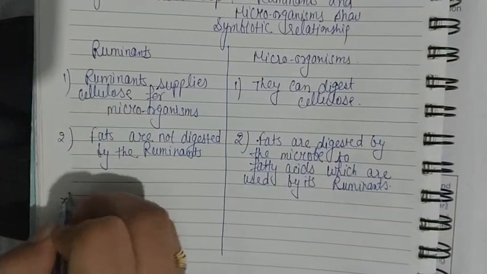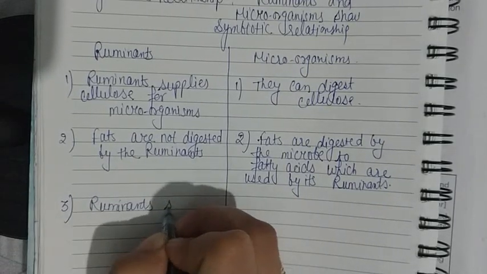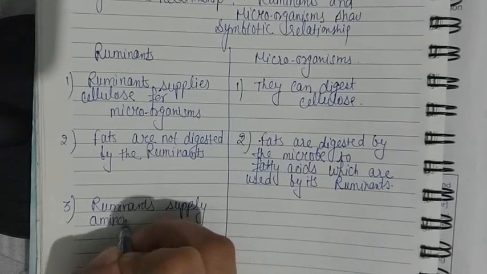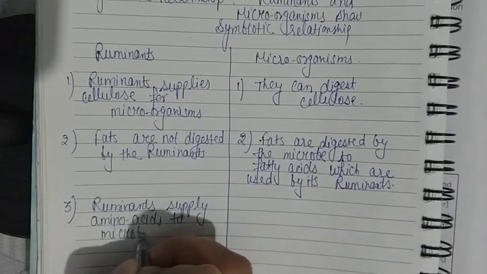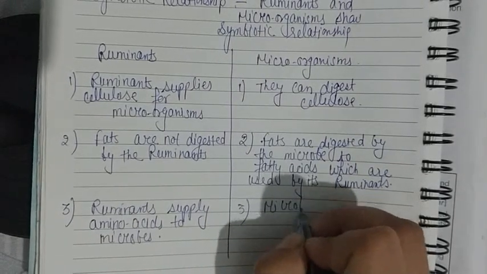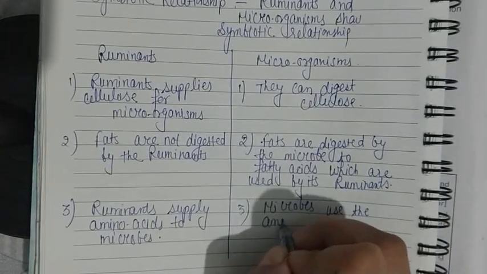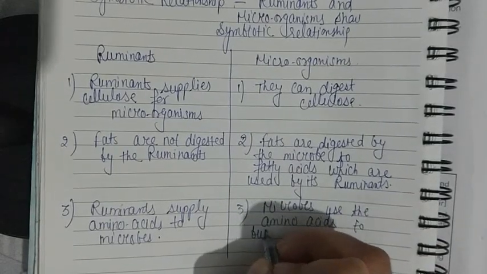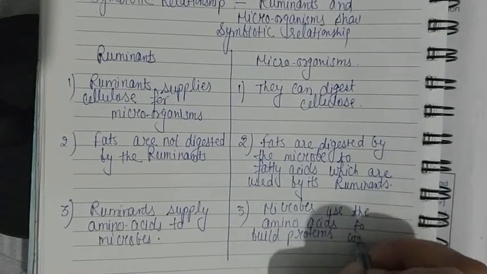Third point, ruminants supply amino acids to microbes. Here, microbes use the amino acids to build proteins, which are used by the ruminants.